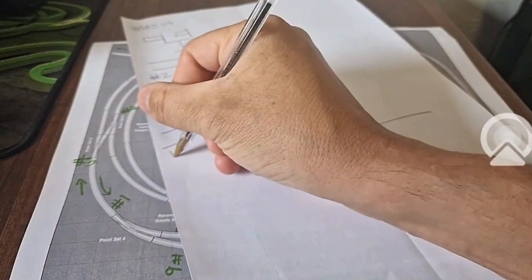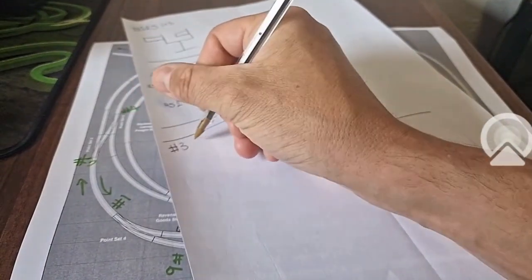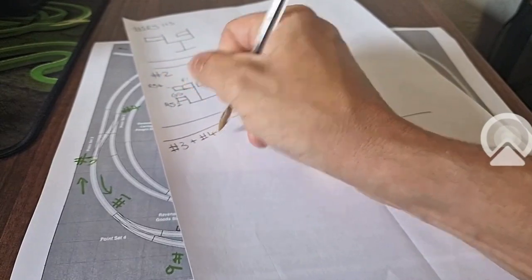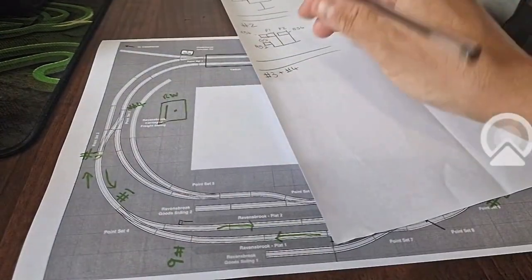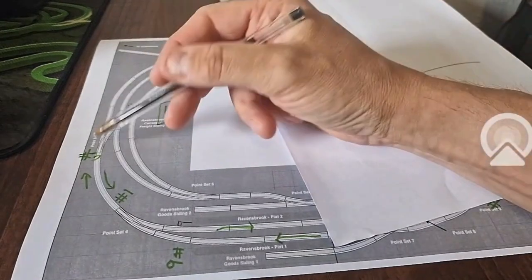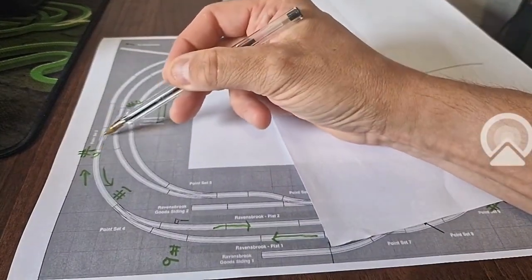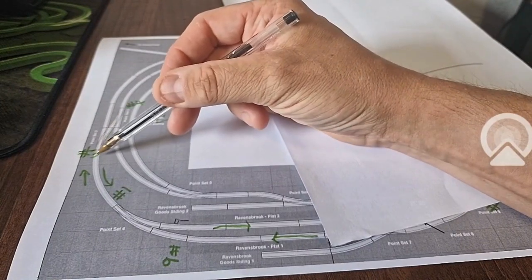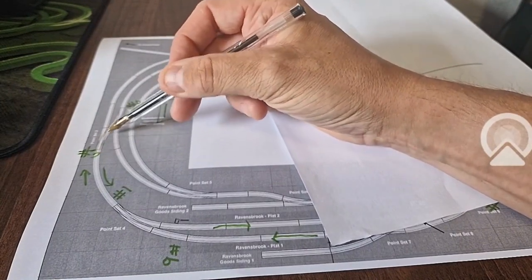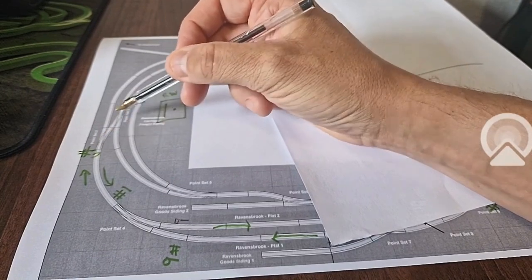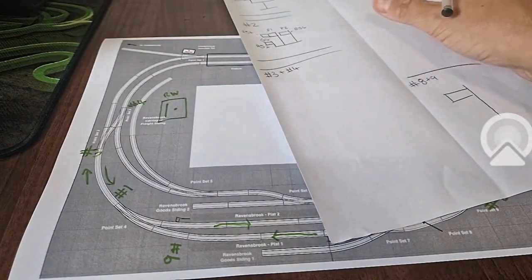So #3 and #4 are exactly the same because they're going to face opposite directions, and they both have a main route straight ahead and a shunt route to the right. So you're going to go slower through these points. Looks quite a tight crossover. It's going to have to be slower, or it would in 4-foot gauge.